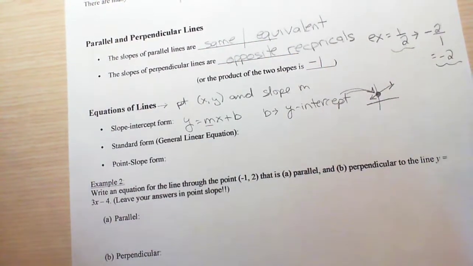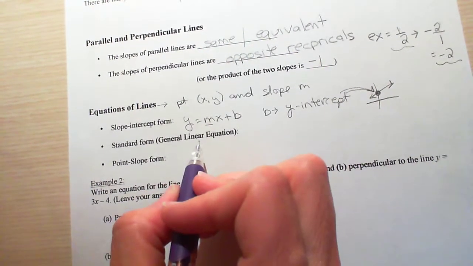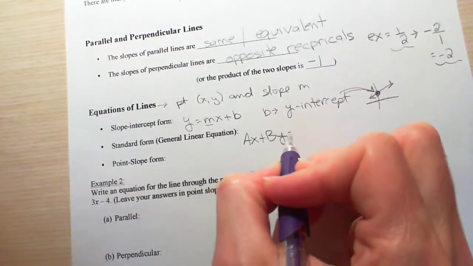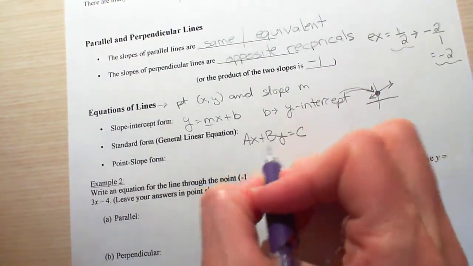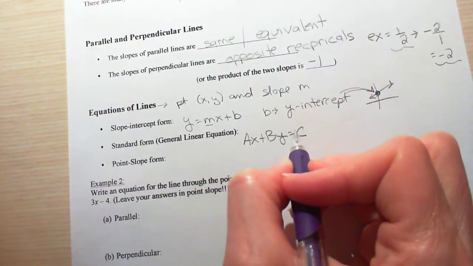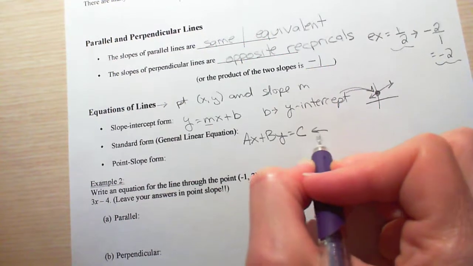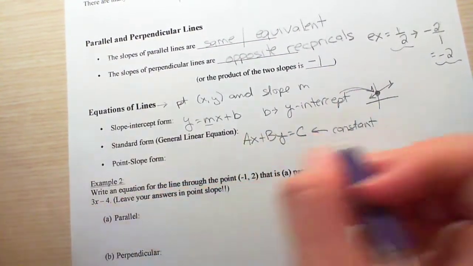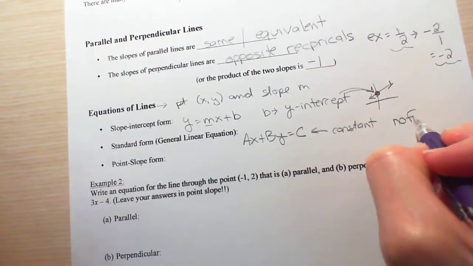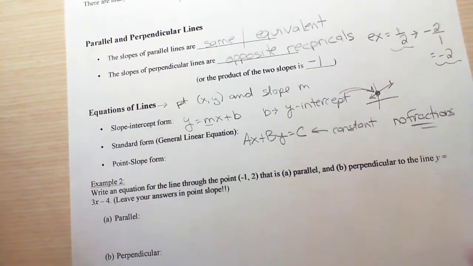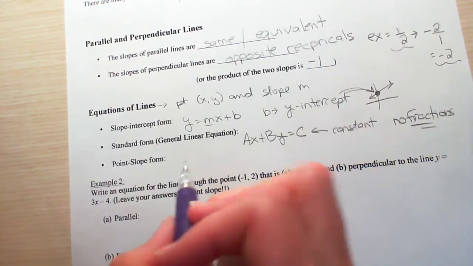Standard form or general form looks like this: Ax plus By equals C. So x and y are on the same side of the equal sign. C, a plain old number, think C stands for constant, is on the other side. The other thing you need to know about standard form is you will have no fractions, all whole numbers. So A, B, and C are all whole numbers.